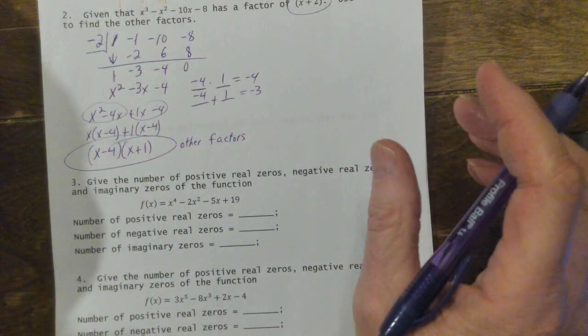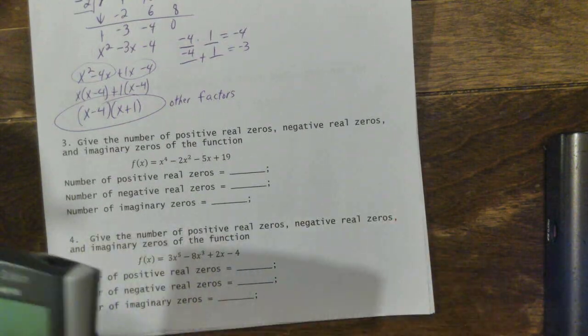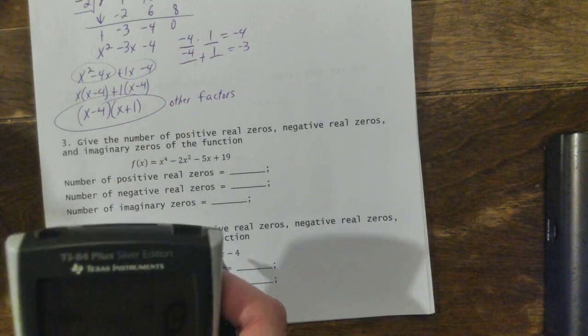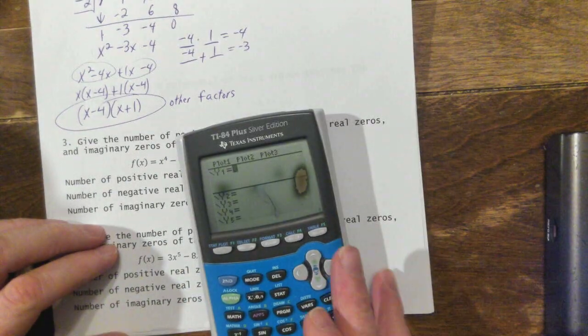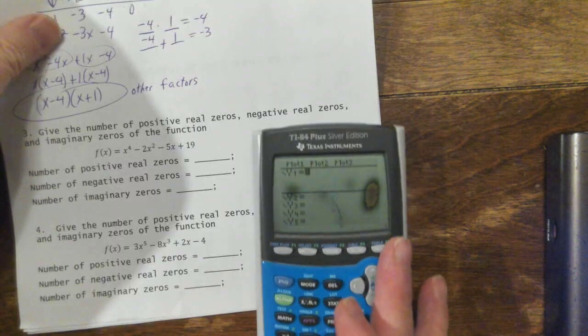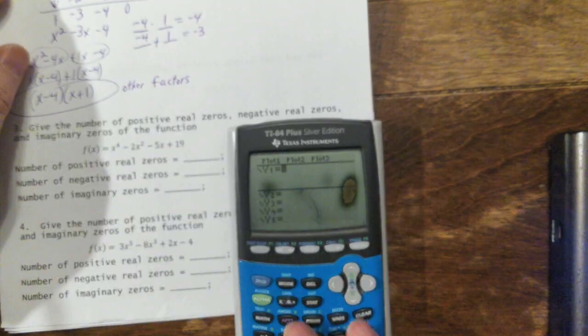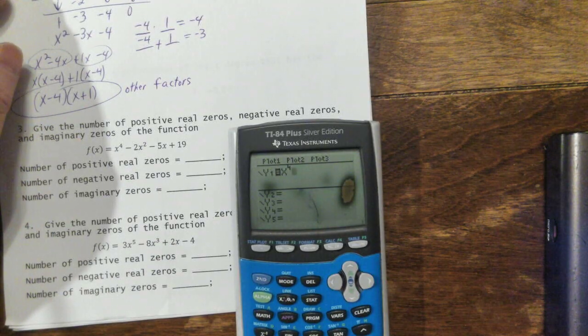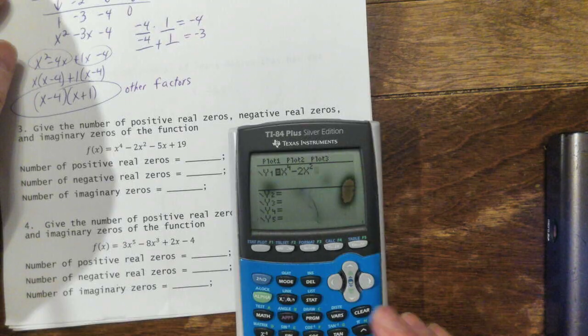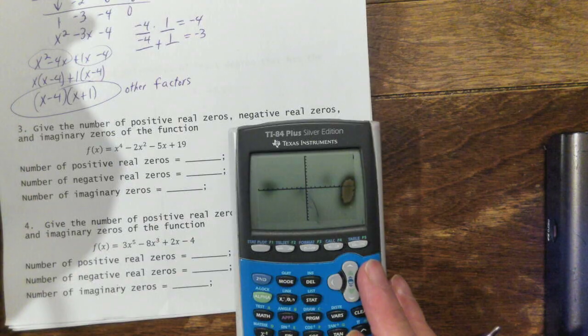Okay, I need to graph number 3 here. Let's see what that gives us. I'm going to clear this. I'm determined to pay attention to the exponent. So x to the 4th, minus 2x squared, minus 5x, plus 19. I'm going to graph that.